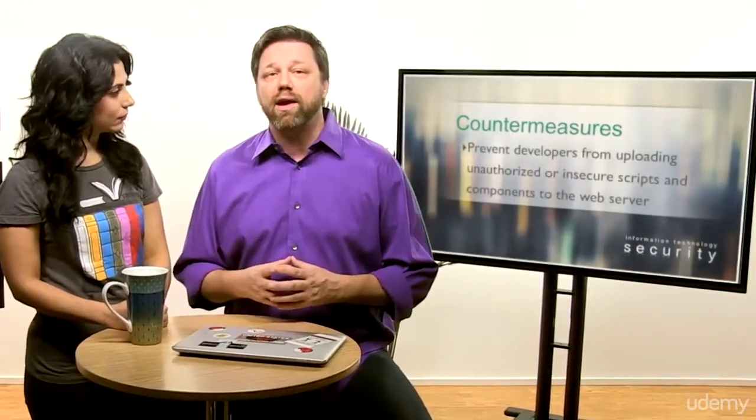It can do many things. It can prevent developers from uploading unauthorized or insecure scripts and components to the web server, everything from misapplied patches and administrative errors. You can do the following so that attackers will not be able to get into the application server. Do not make assumptions about the size, type, or content of the data that is received by your application, and test the size and data type of input and enforce appropriate limits to prevent buffer overruns.